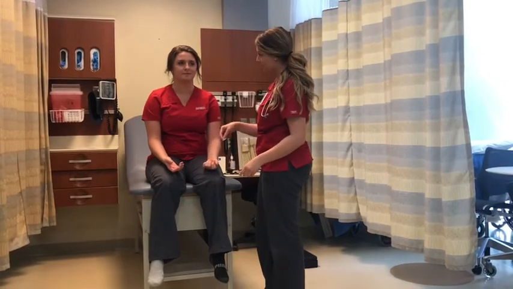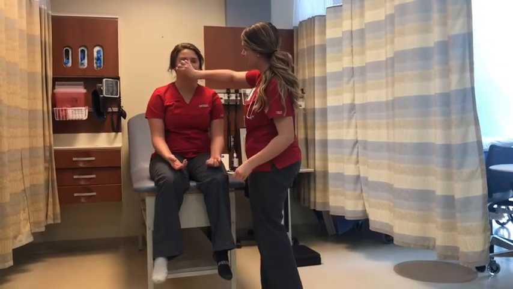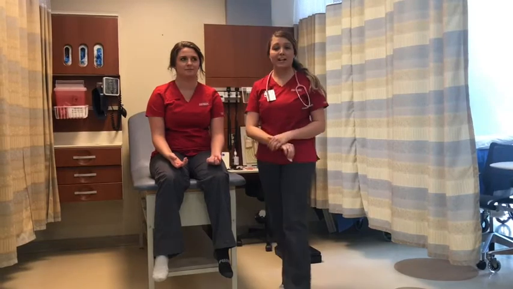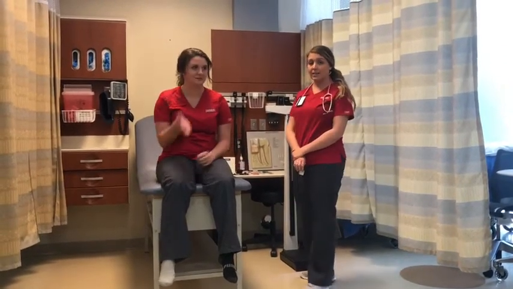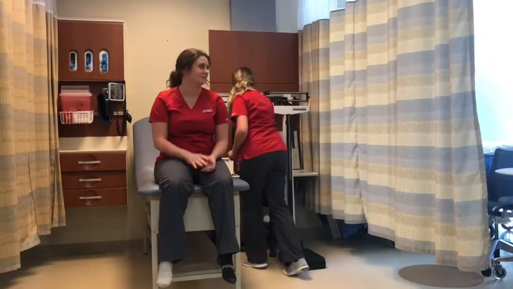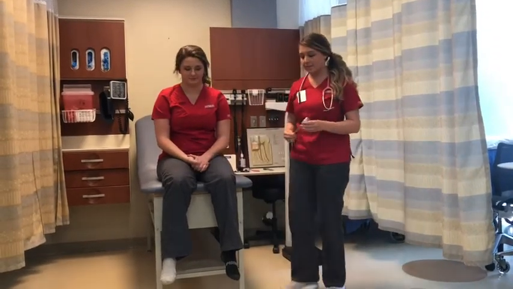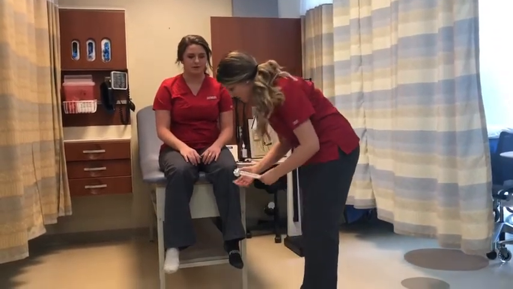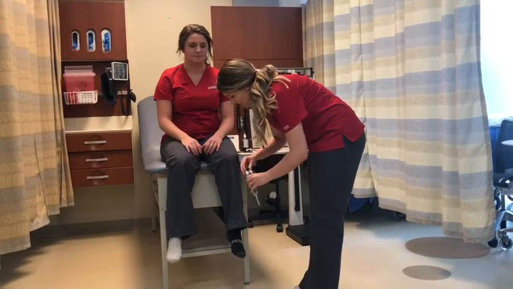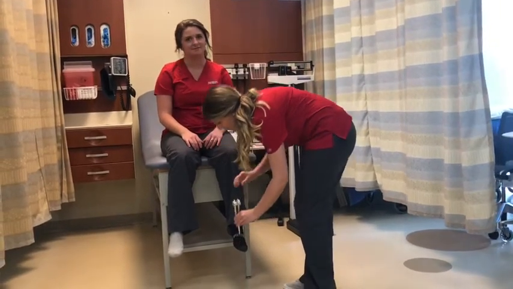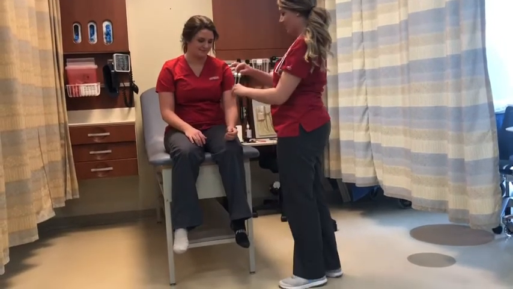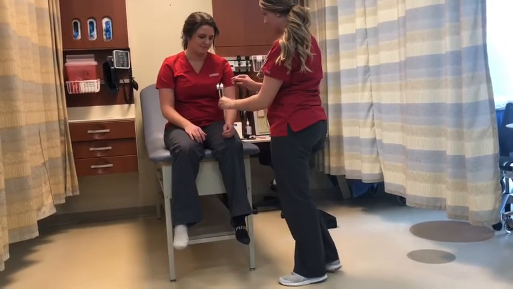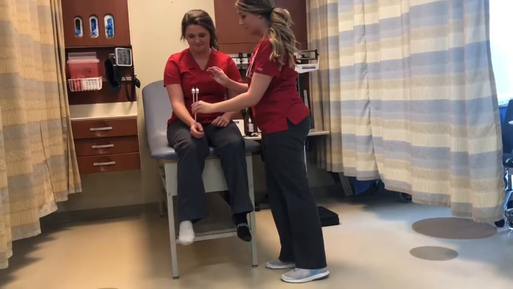Nope. Nope. Nope. Okay, patient has no pain in these areas. So now I'm going to do the vibration test and do it on your big toe and your wrist, and you let me know if you feel the vibration, okay? Can you feel that? Yep. Feel that? Mm-hmm. Okay. Wrist? Yep. Mm-hmm. Okay. Patient can feel vibrations in all areas.